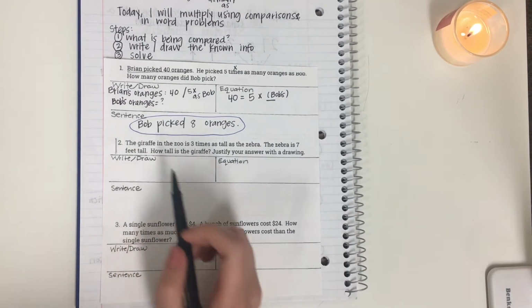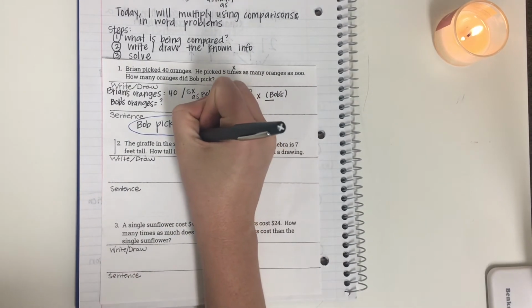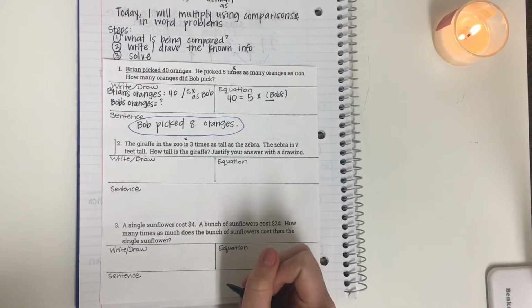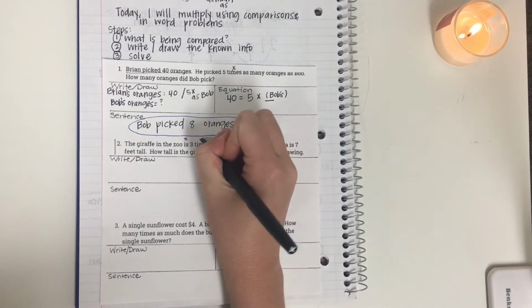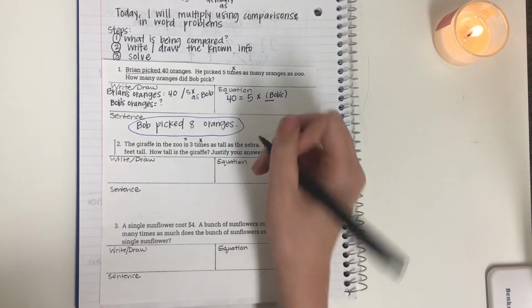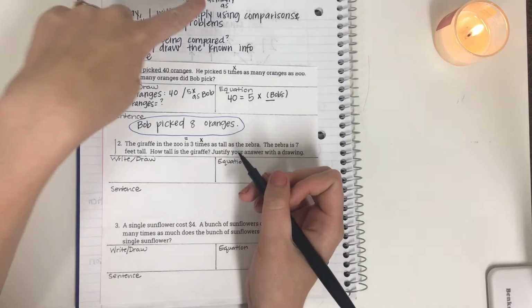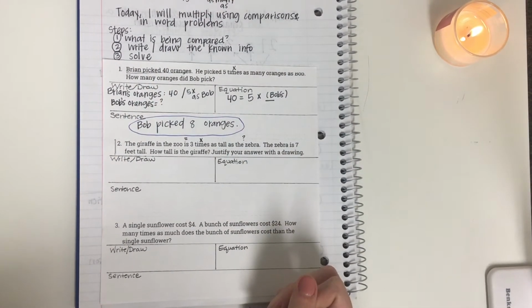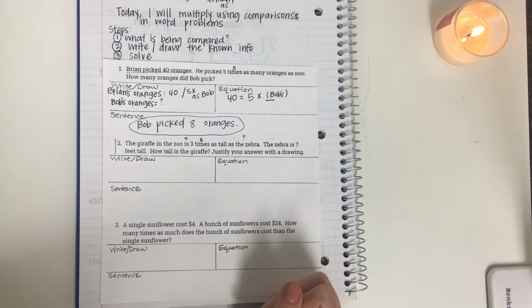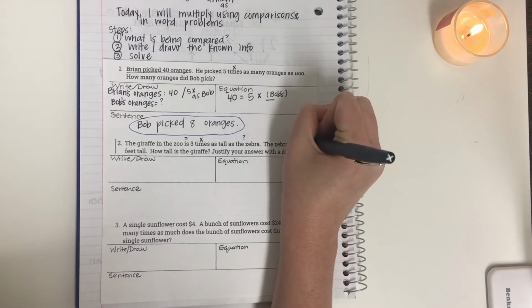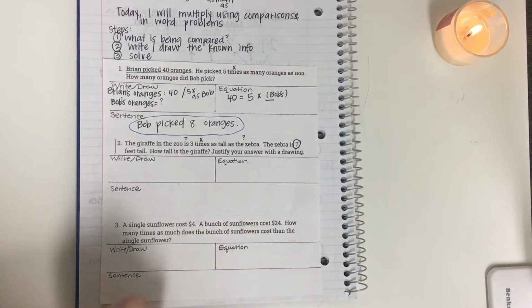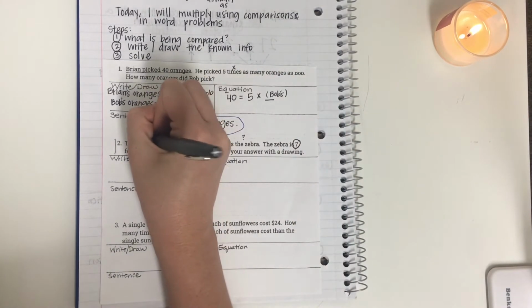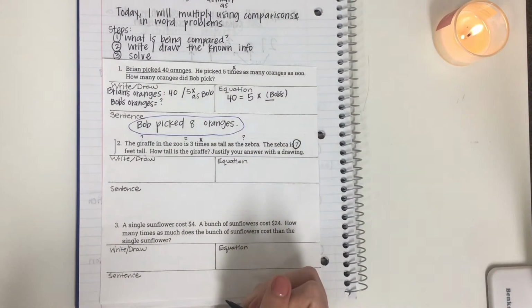Number 2. The giraffe in the zoo is 3 times as tall as the zebra. So, as tall as, as many as. So here we have our, probably going to be our missing variable, right? We don't have that number. The zebra is 7 feet tall. How tall is a giraffe? Okay, so we do know the zebra is 7. So we're not missing the zebra. We're missing the giraffe, right? So how tall is a giraffe?